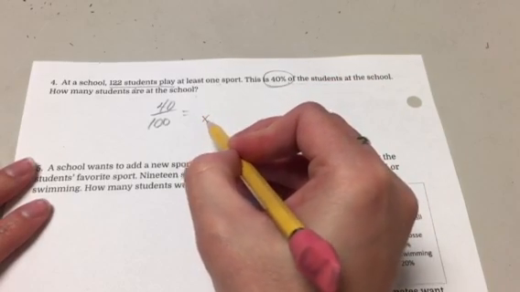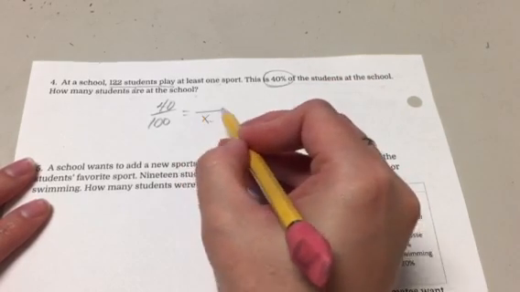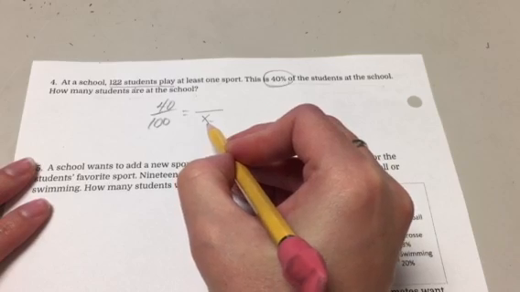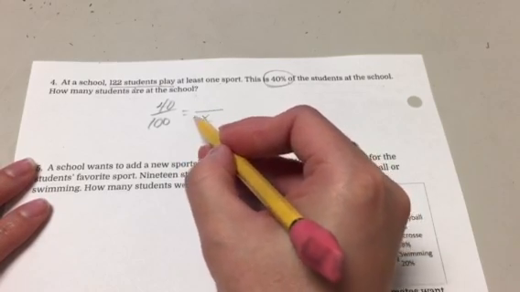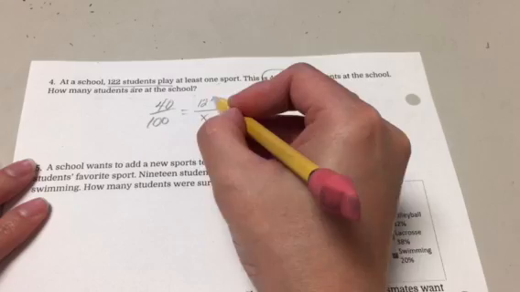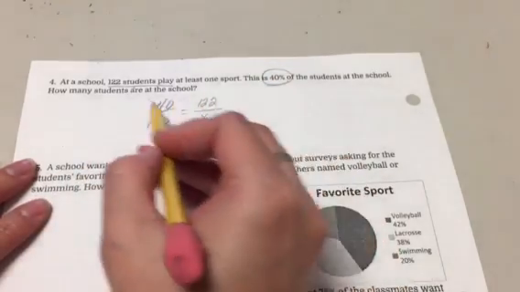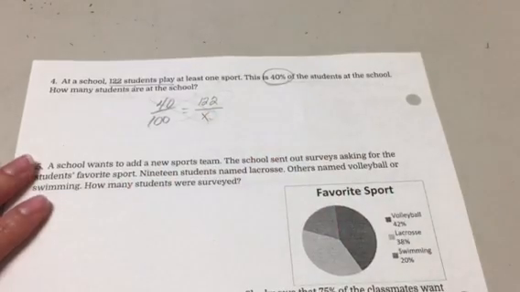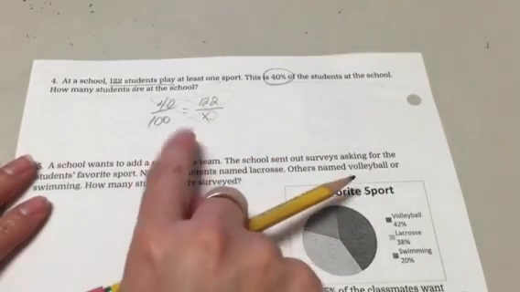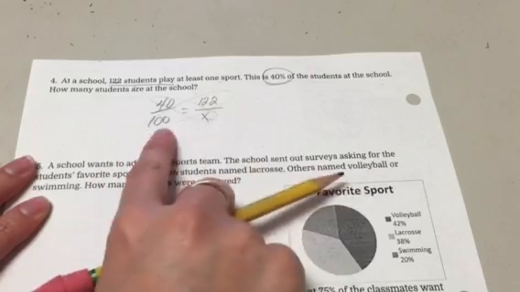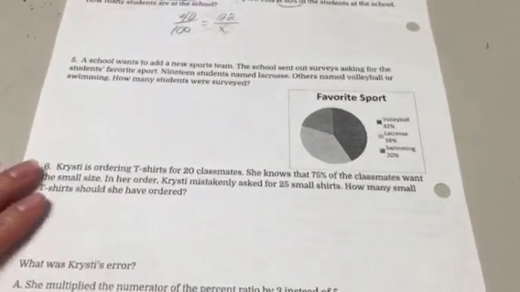So we don't know the total number of students. So I have to put my x at the bottom because that's what we're looking for. But of that total number, 122 play at least one sport. So you guys need to cross multiply and figure out the total. You guys finish this one. Don't stop here.